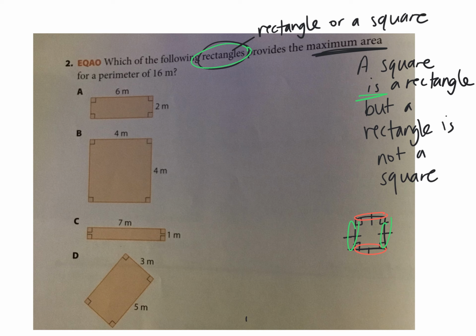The question said which one has the maximum, so the greatest area. We can avoid all the calculations. We could just look at it and we know that the one that's a square is going to have the maximum. But let's calculate it.